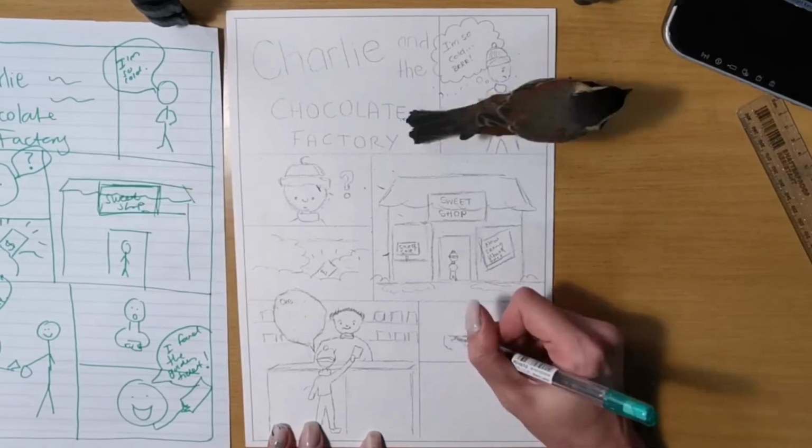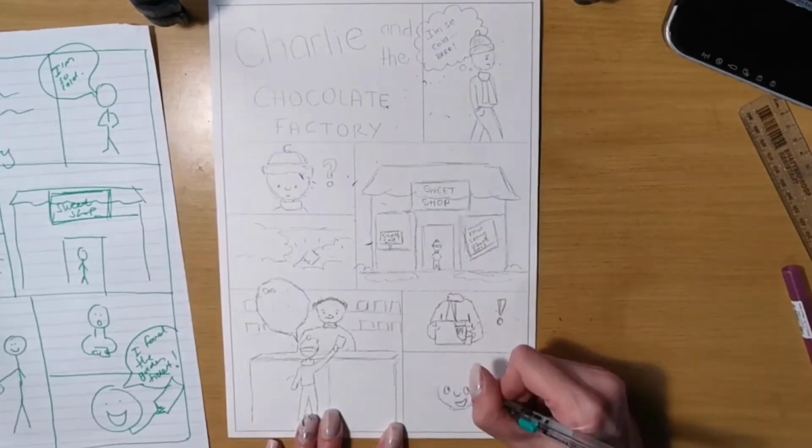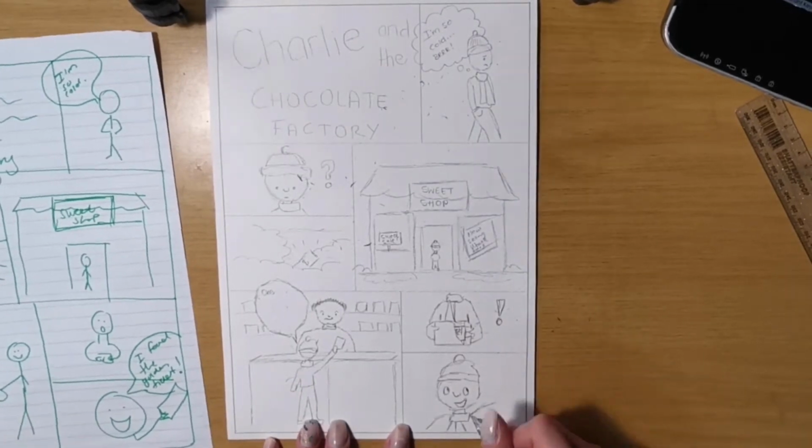In these 8 blocks, I drew the scenes in pencil and then I outlined everything with a black fine liner.